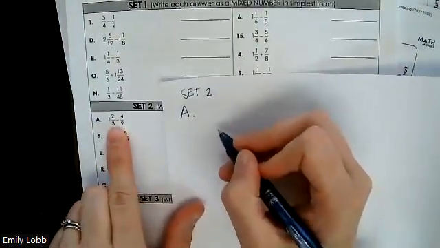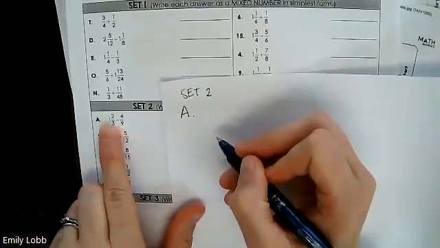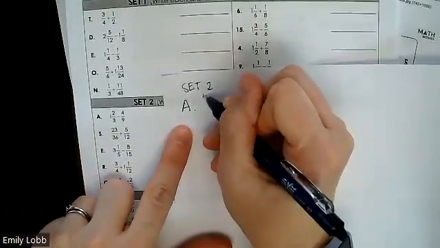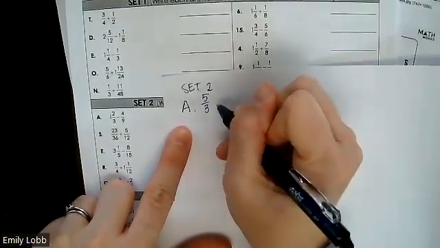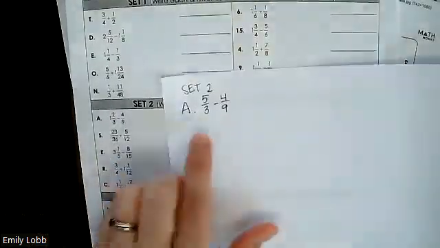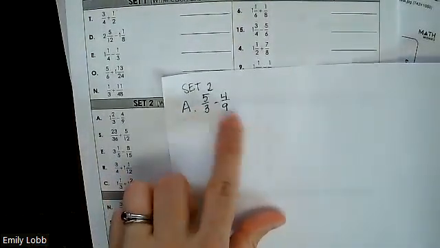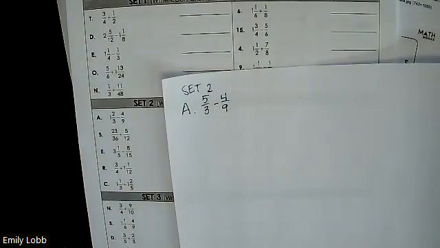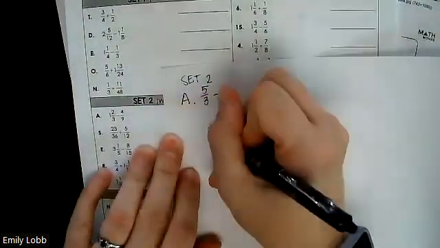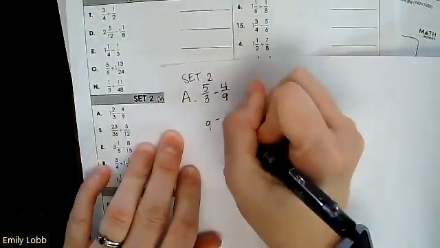So 1 2/3 I can change into an improper fraction, right? 3 times 1 is 3 plus 2 is 5 all over thirds minus 4/9. Now I need to change my denominators so they match. You know your multiples of 3, 3, 6, 9. 9 is one of them. So we could write them both out of 9.